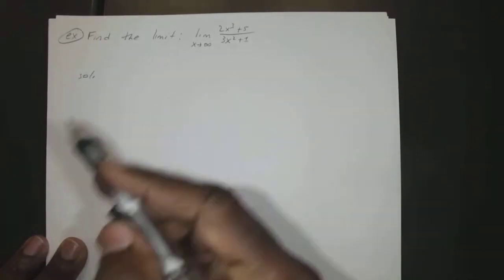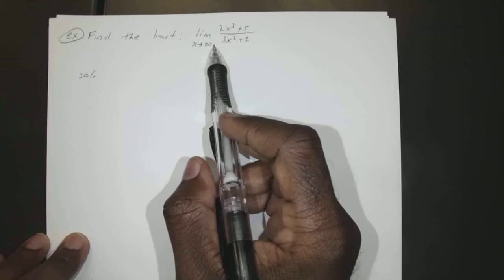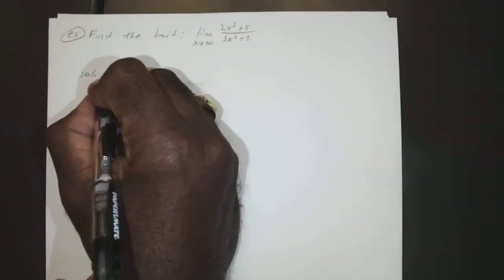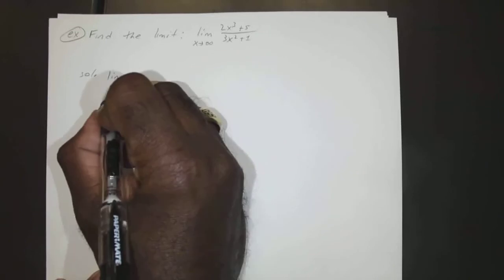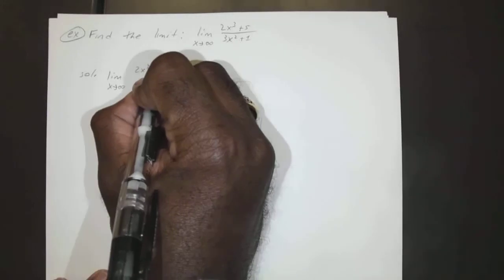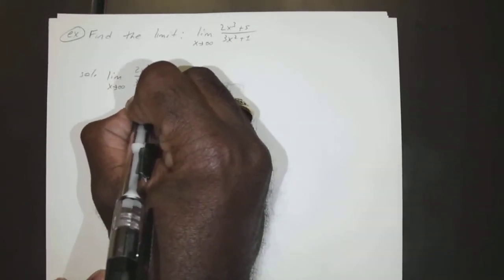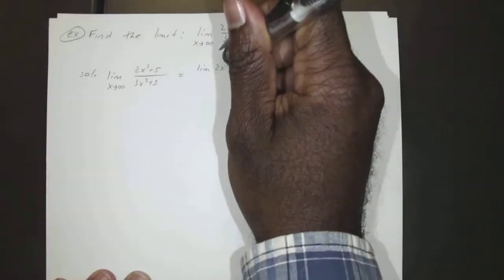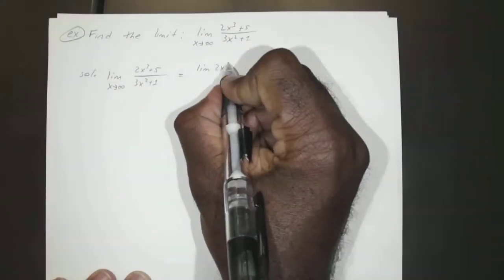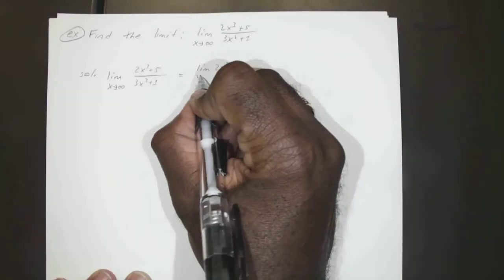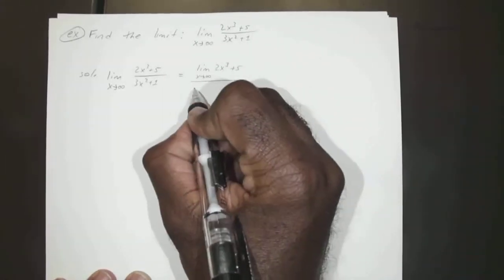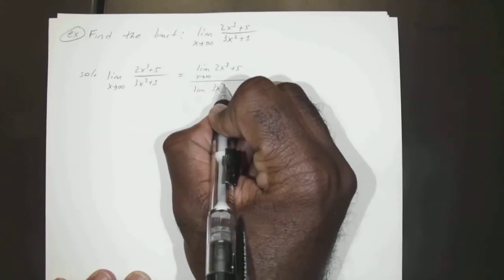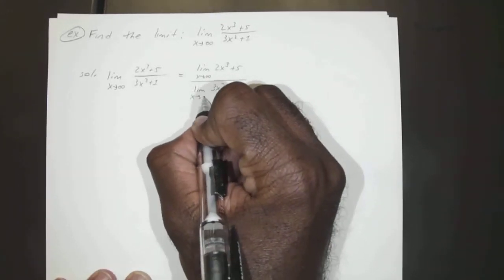Okay. So we know that just from our previous experience with limits. Let me just rewrite this real quick. This is actually equal to the limit of your numerator, 2x cubed plus 5 as x approaches infinity, over the limit of 3x squared plus 1 as x approaches infinity.